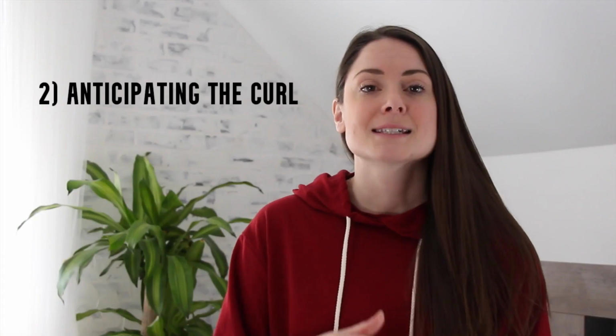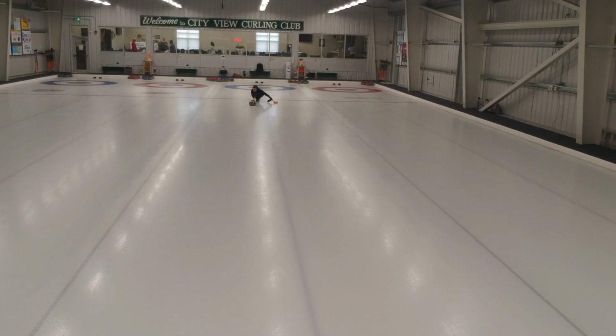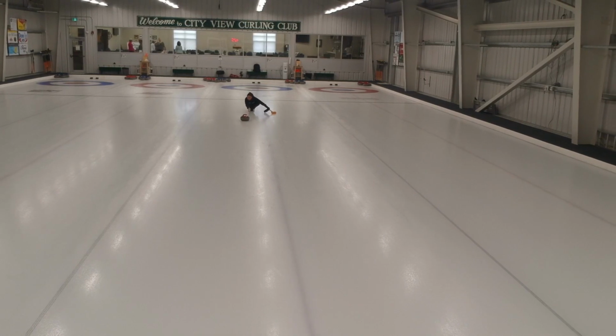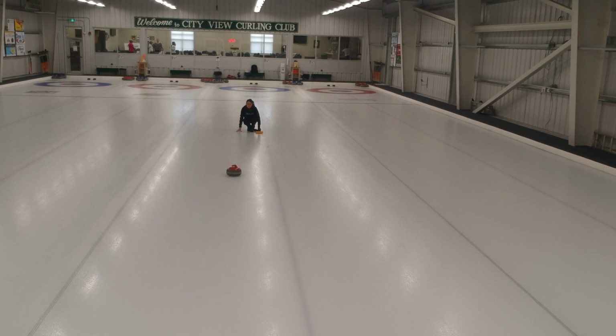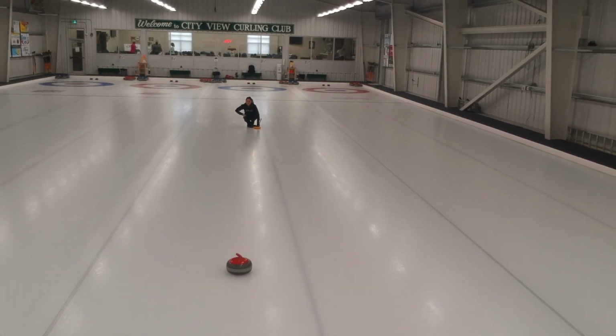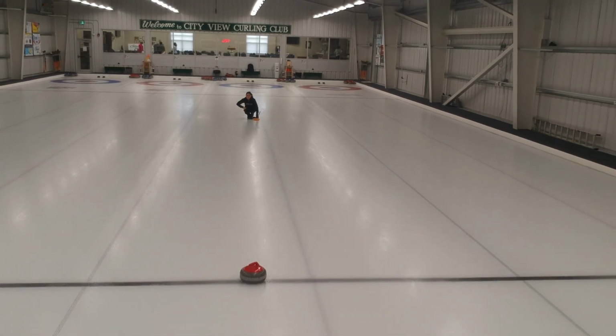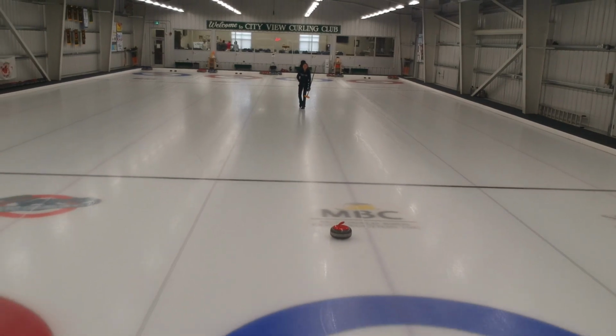So basically, you're creating a map of the ice surface in your mind. No two sheets are the same, and sometimes the sheet can change even as the game goes on. Next is anticipating the curl. With the first few rocks of the game, you should get a pretty good idea of how much the ice is curling. As you're watching the rocks approach the rings, keep an eye out to see where exactly that break point is. Now, the break point means where the most amount of curl starts to happen, and typically this is right before the near hog line.